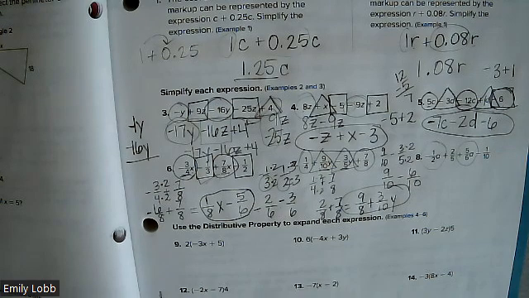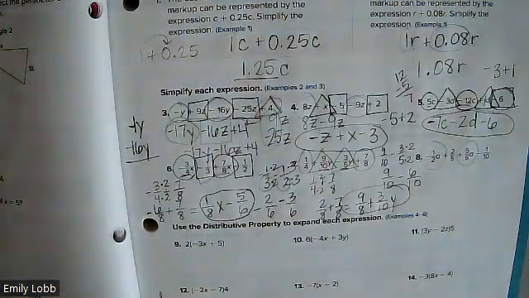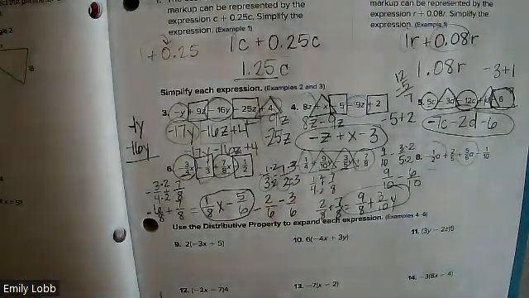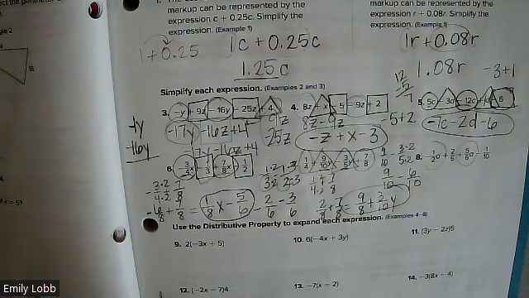So combine your like terms. Some of you did this already and are waiting patiently. Thank you. Some of you haven't done this at all. Some of you are trying it. So thank you for trying it.